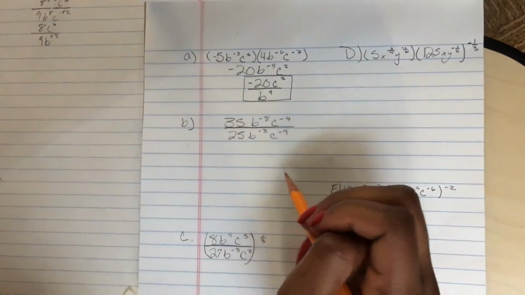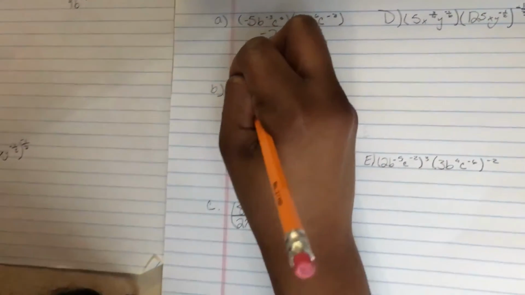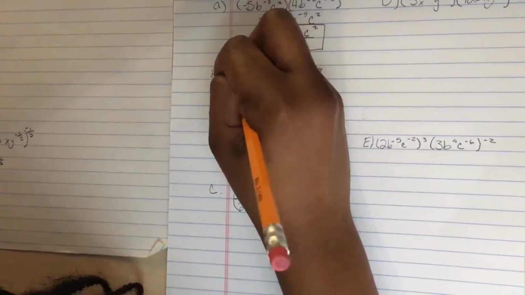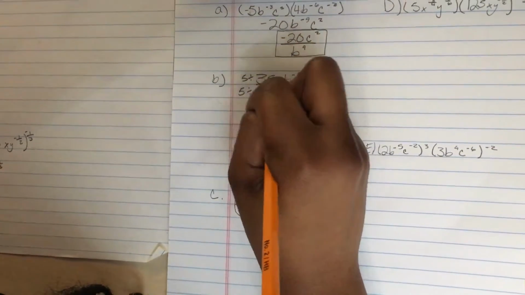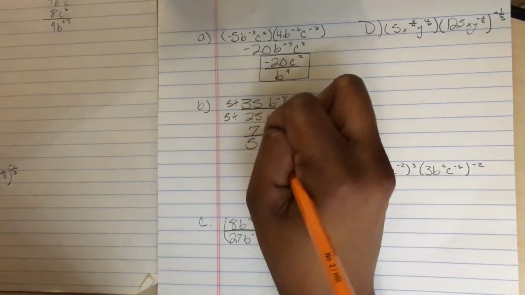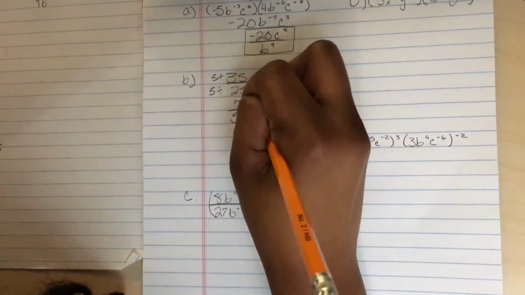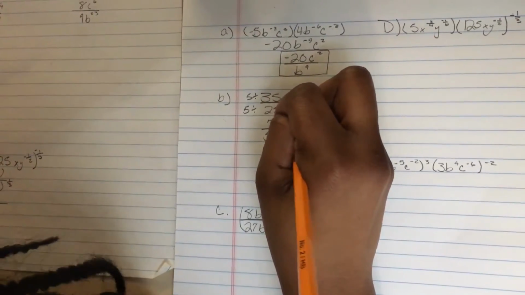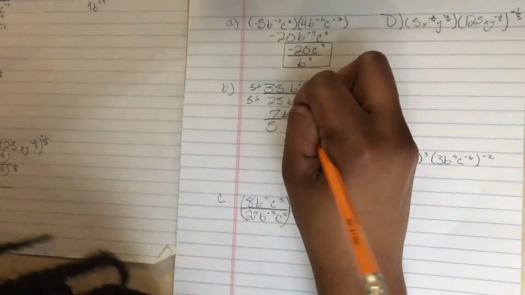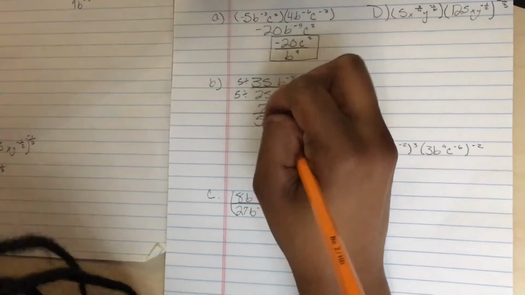So for b, we can divide both of these numbers by 5. That'll give us 7 over 5. b to the negative 8th and c to the negative 4th.